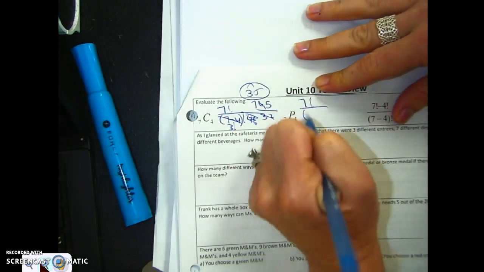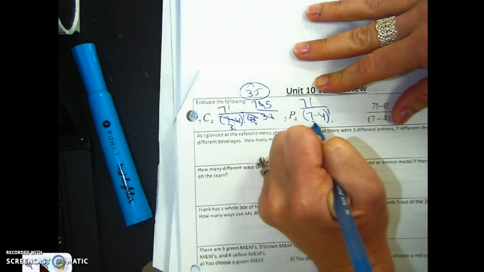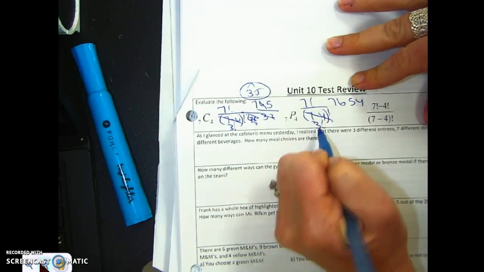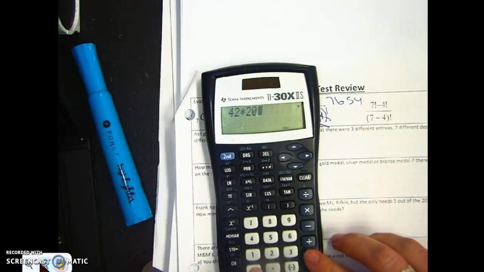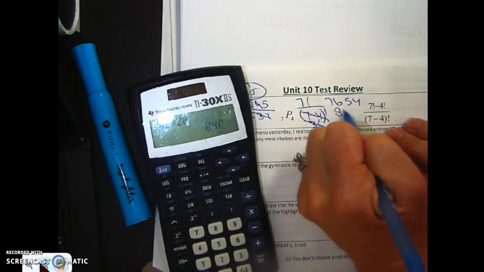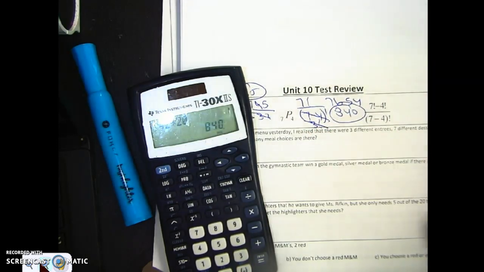Same thing, 7 factorial, 7 minus 4 factorial, which is 3 factorial. 7, 6, 5, 4, 3, 2, 1. I'll just multiply that. So 42 times 20. Oh, I could have done that. 840. And I'm good to go.